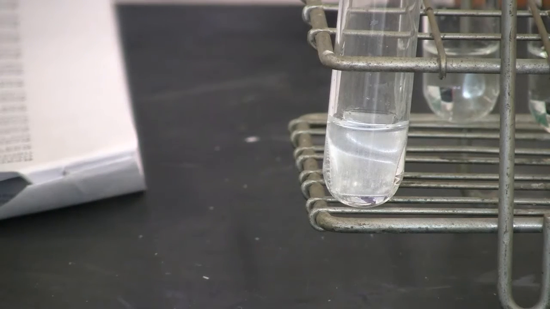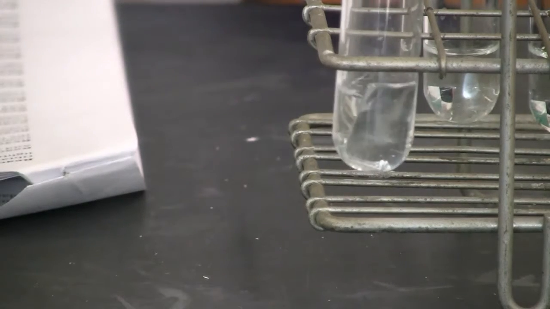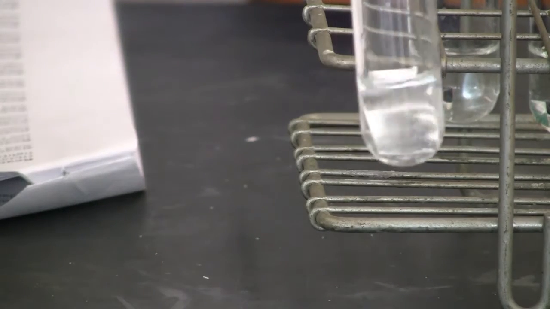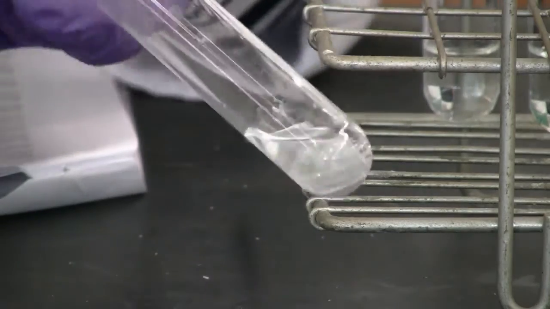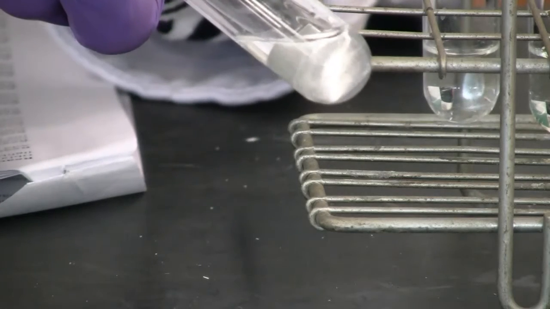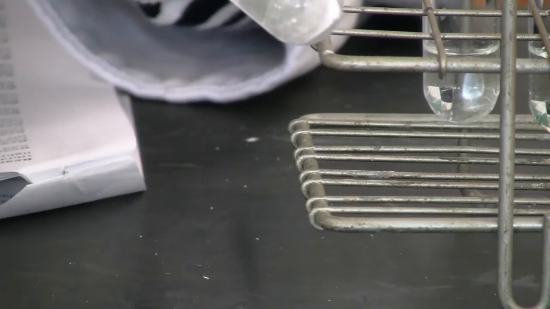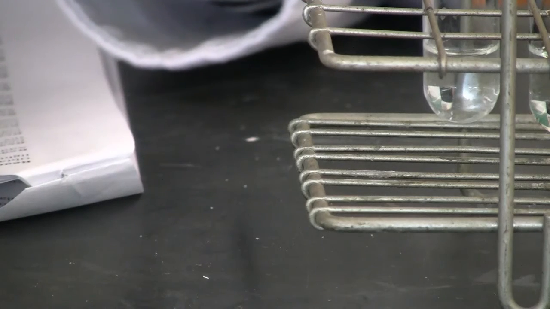Can you see that clearly? You should really pay attention to the surface of the metal.